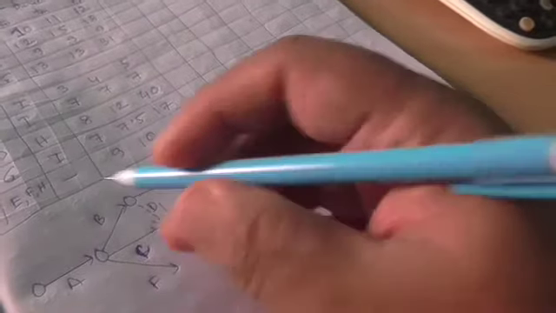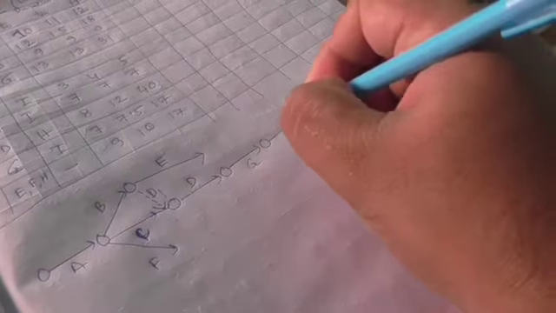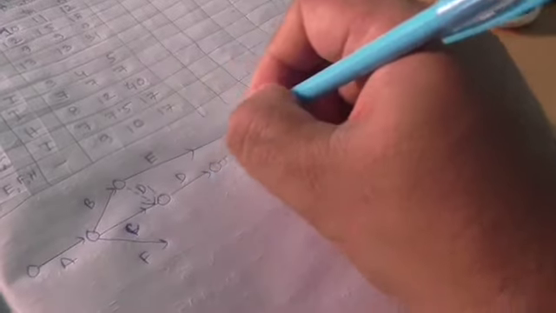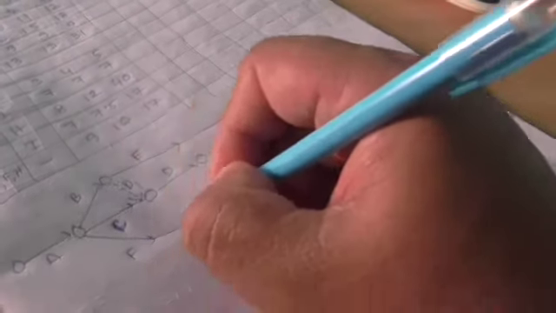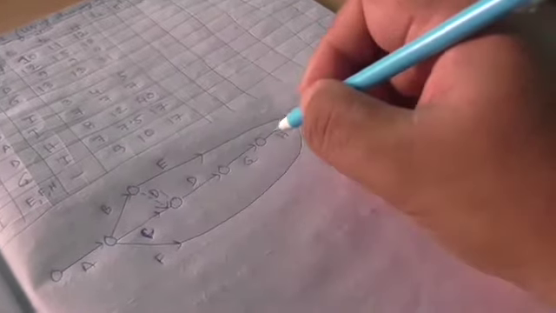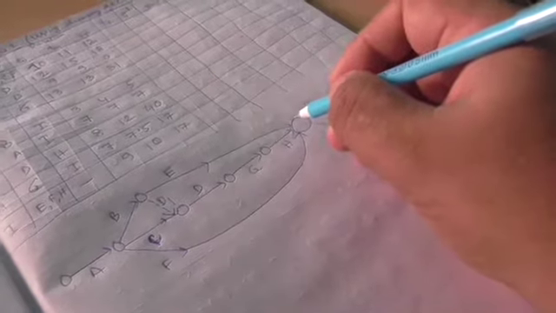F is from A. We have already drawn F from A. Then G is from D, and H is from G, and finally E, F, and H come together to get I. So F is coming from here, H is coming from here, and E is coming from here.